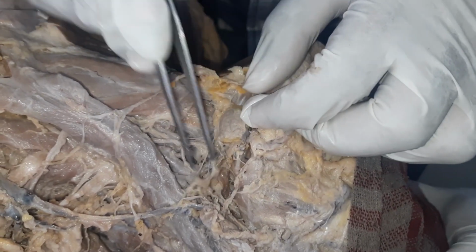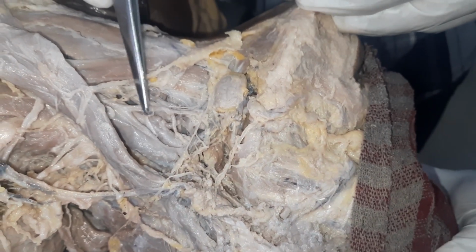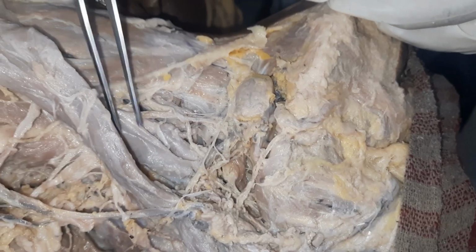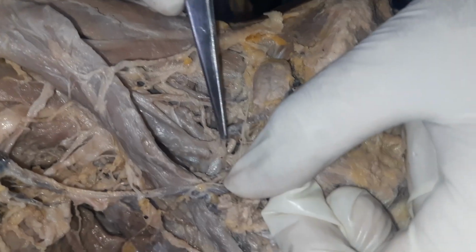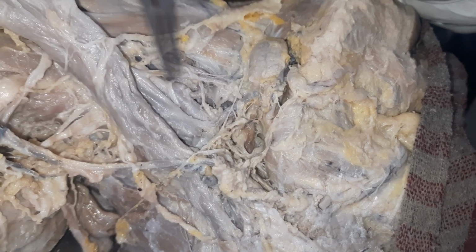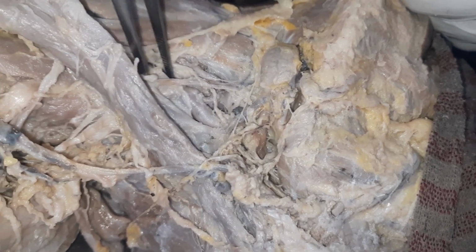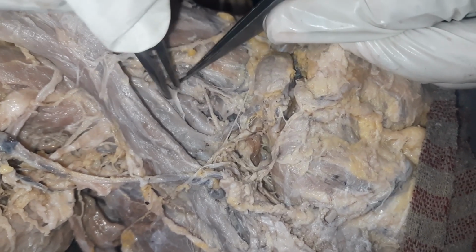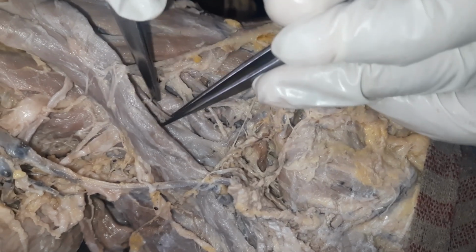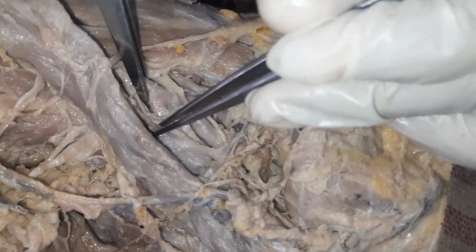There are some veins that also can be seen here, like this one. This is lingual vein. Lingual vein is draining into internal jugular vein. Now this vein here, this is common facial vein that is also draining into internal jugular vein. The key structures here in the carotid triangle are carotid vessels. So this structure here, this is common carotid artery.